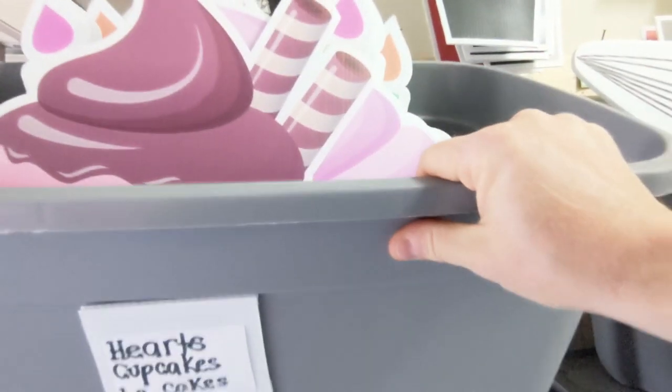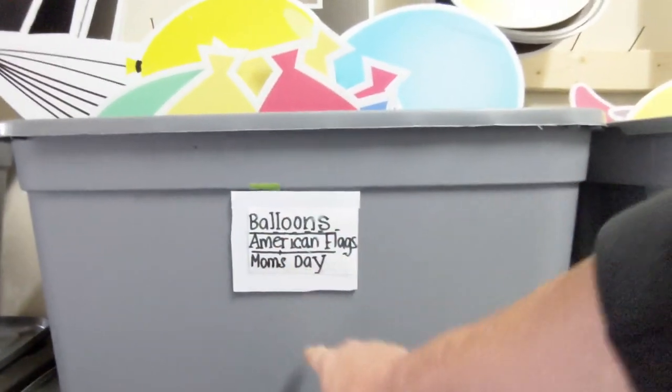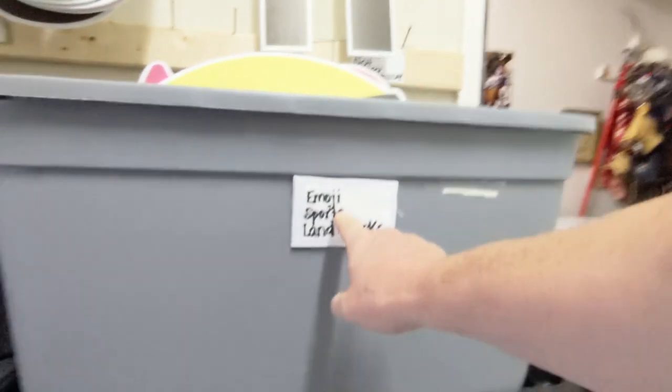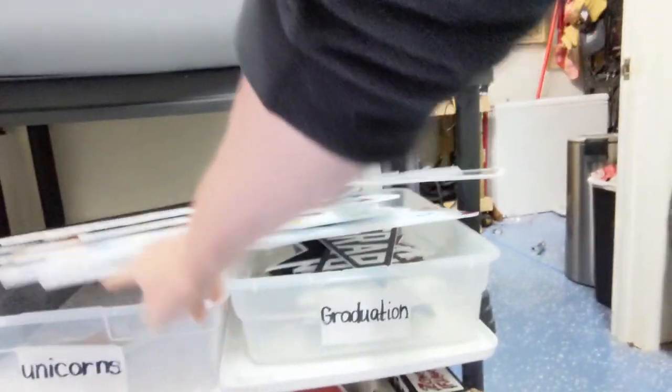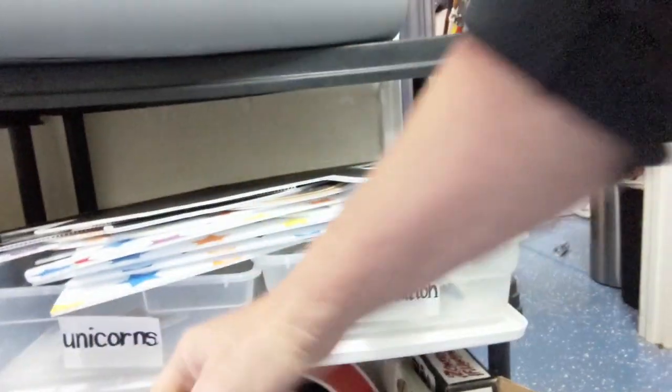I can't tell you how big it is, but they're pretty inexpensive. You could go to Dollar General and pick up all this stuff. So we have another one for balloons, American flags, and Mom's Day. We have another one for emojis, sports, and land sharks. We have graduation. These are letters that need to go on stakes that I just got from Dustin.